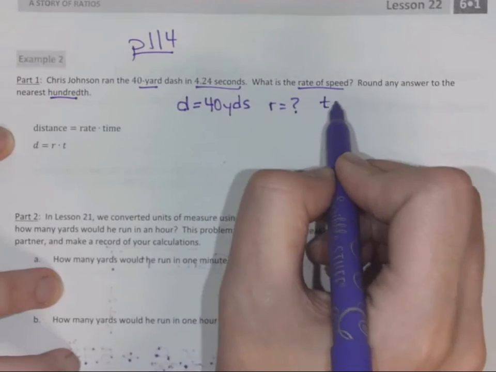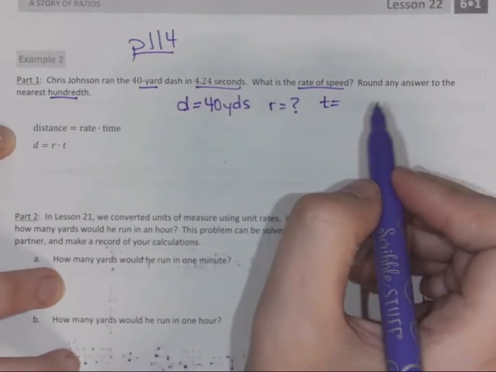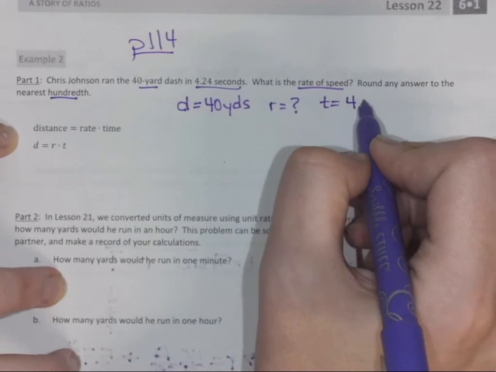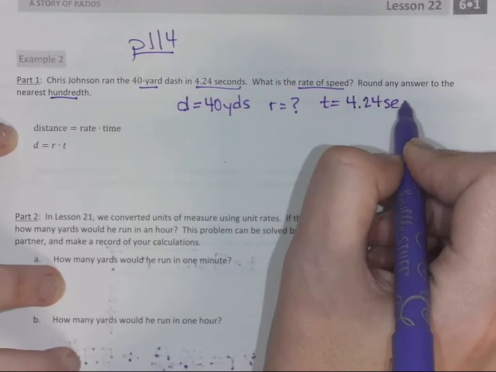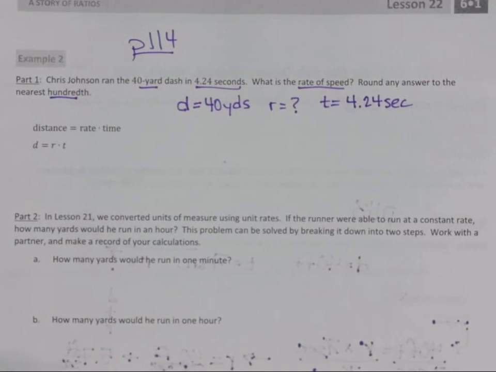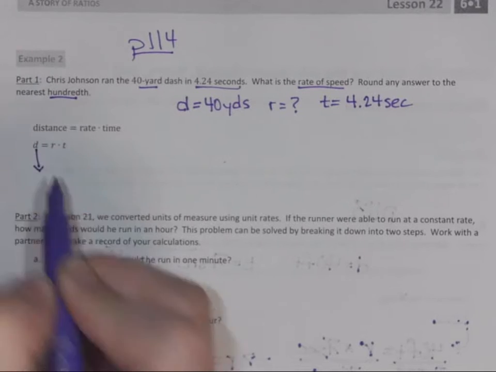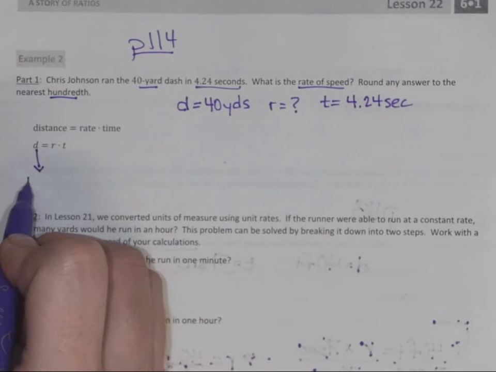And do we know the amount of time? Yes. How long? 4.24 seconds. Good. Now we need to plug it in, right? We said we had a distance. What is it?